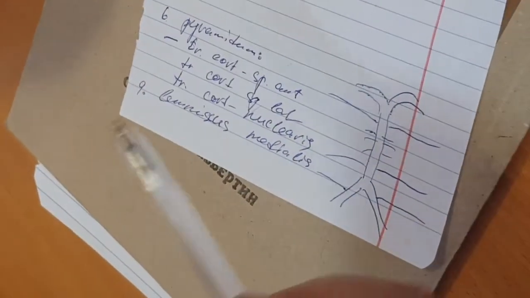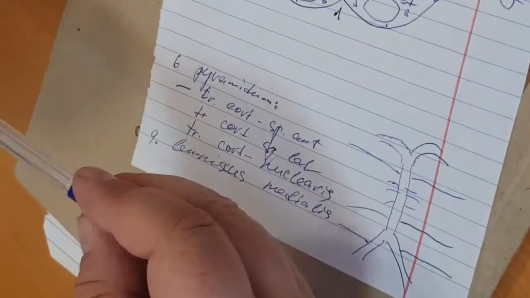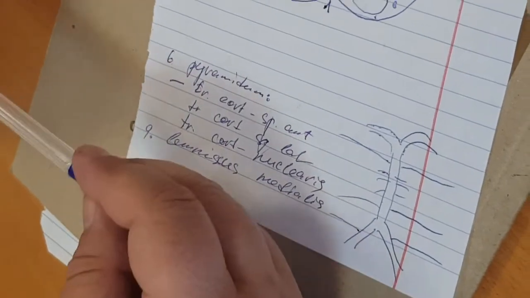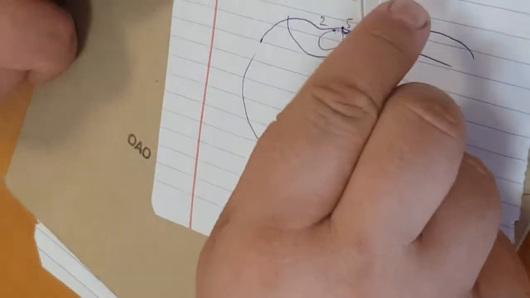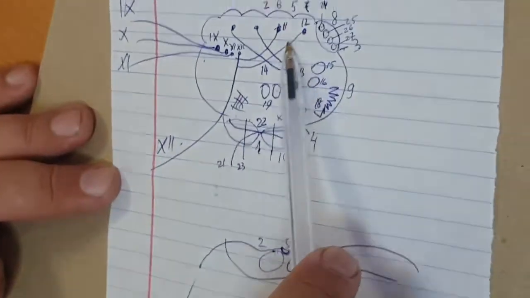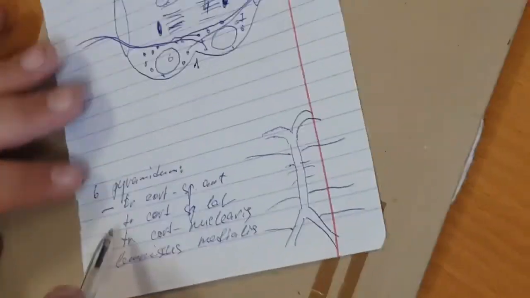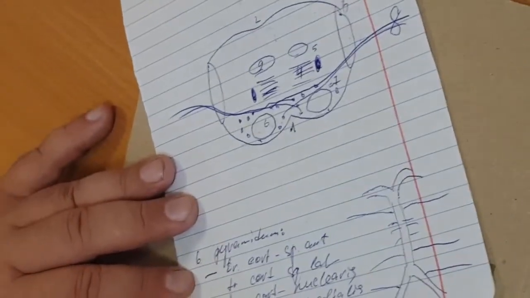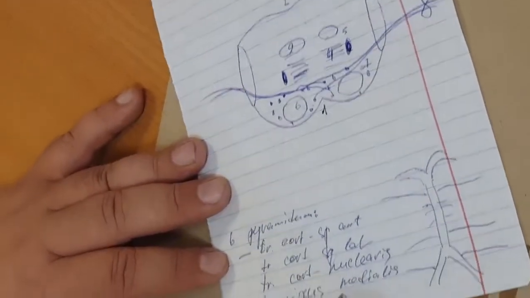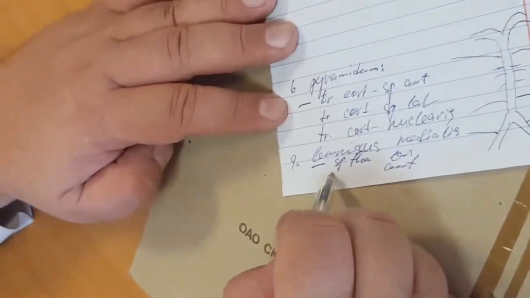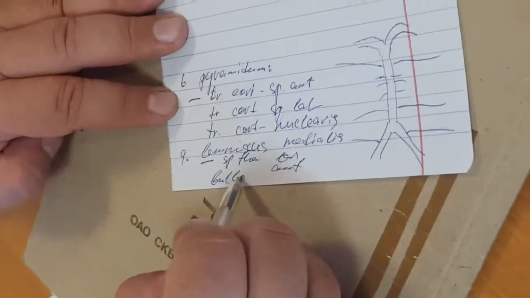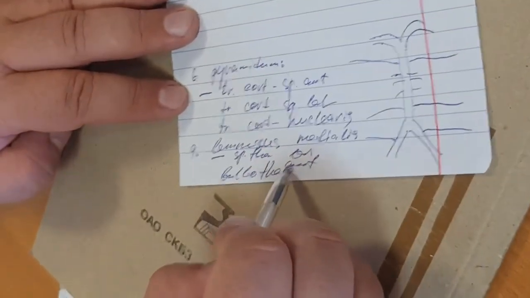You already know them. They are spinothalamicus lateralis, spinothalamicus anterior, and tractus bulbothalamicus. 3 tracts, the same as here.